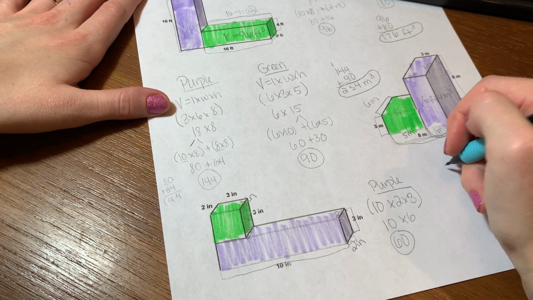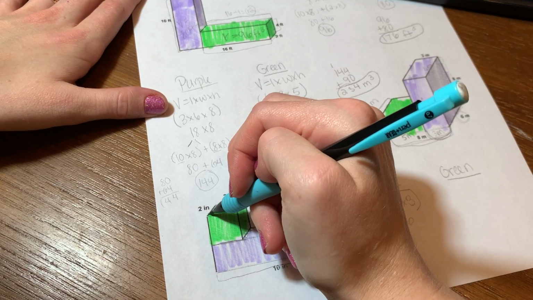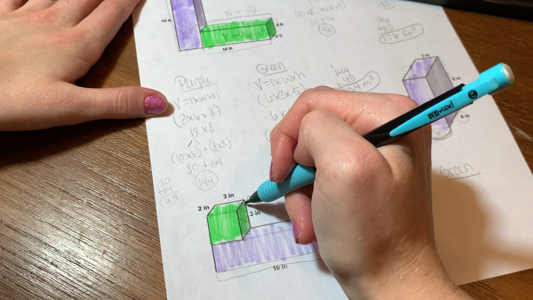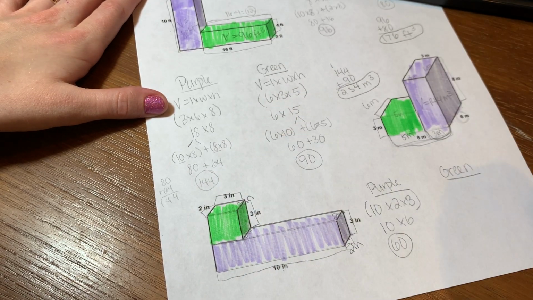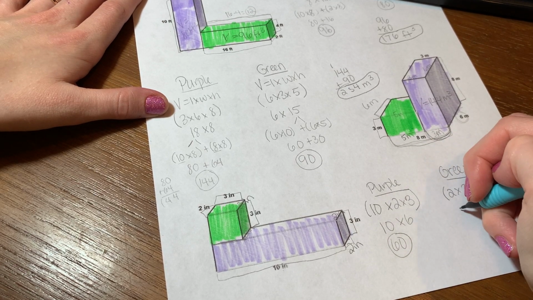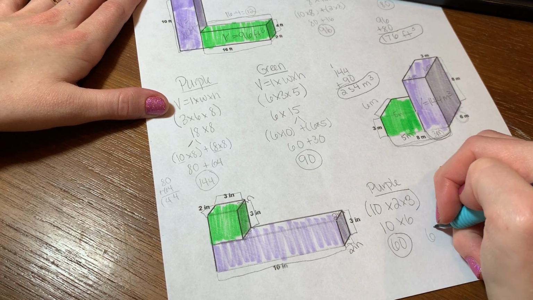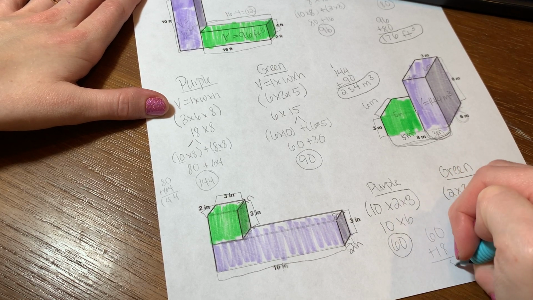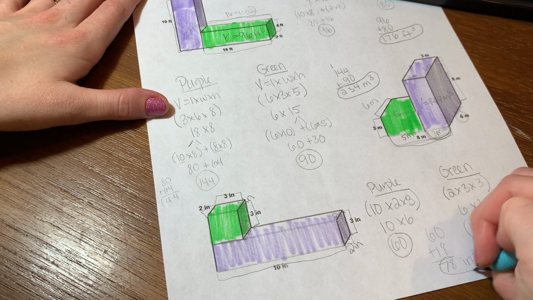Let's take a look at the green one. All right, this is 2 by 3. That's not bad, and all my numbers are actually here. 2 by 3, height of 3. 2 times 3 times 3. 6 times 3 gives me 18. Add these together. 60 plus 18 gives me 78 inches cubed.